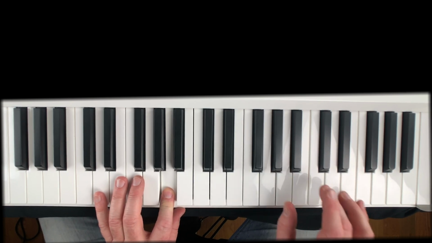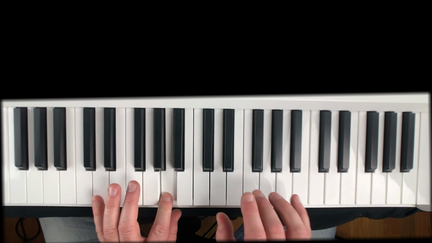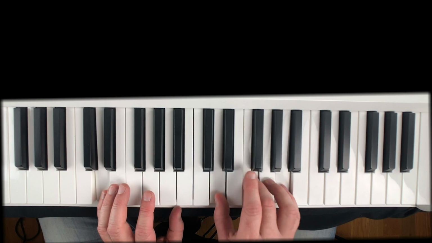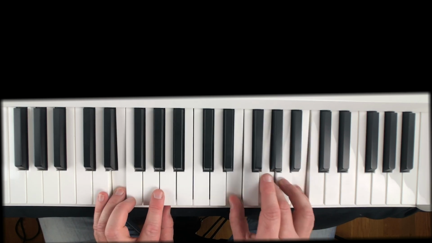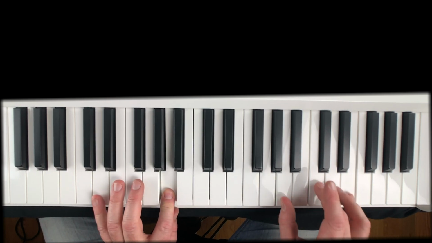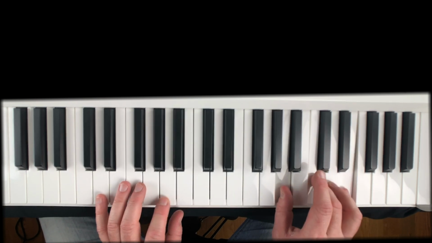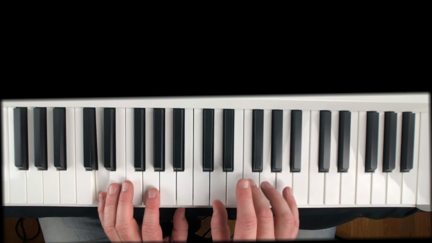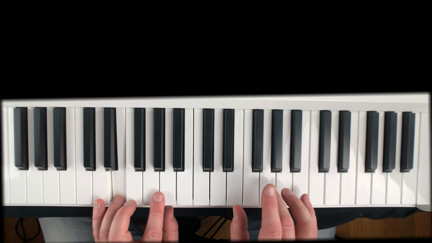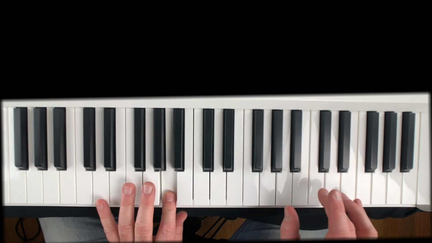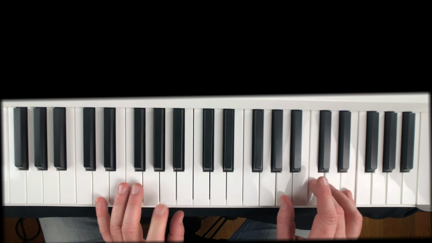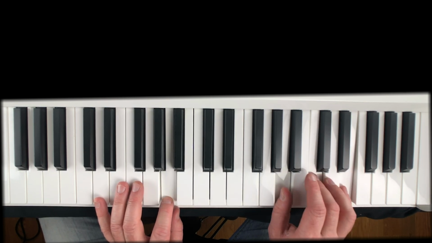Let's just practice again. Go back to D minor, E minor, A minor. You can stay there for a minute. Back to D minor, right? E minor, A minor. Good, those are your 3 minor chords.